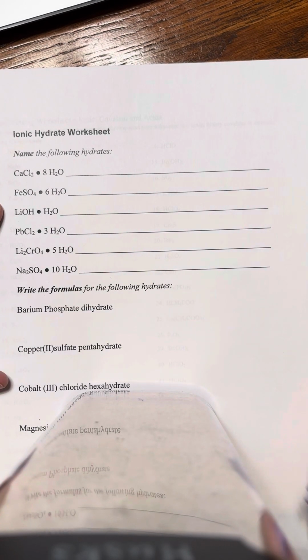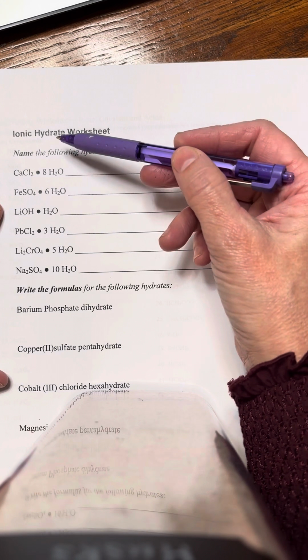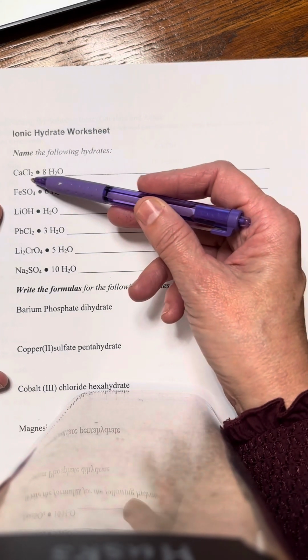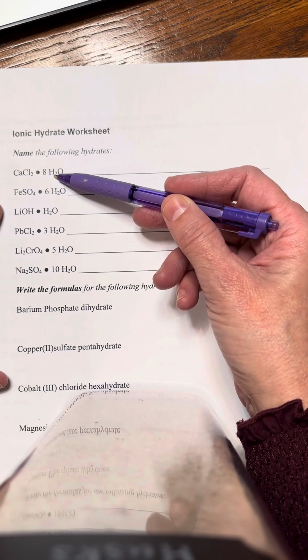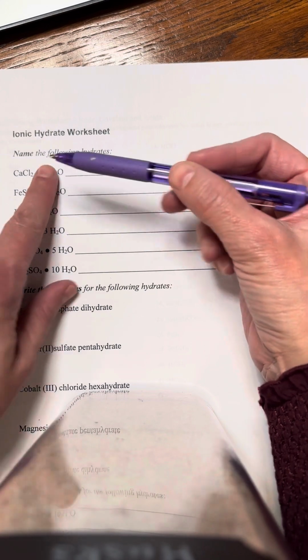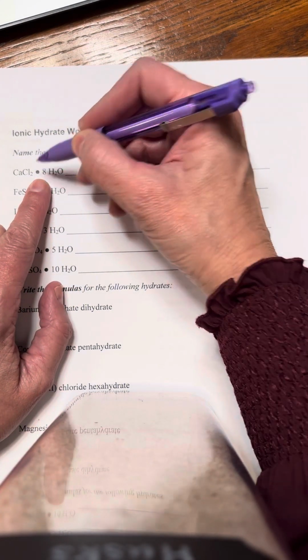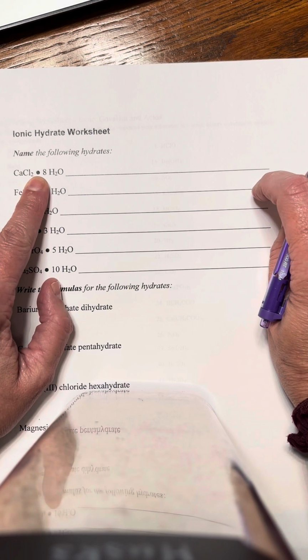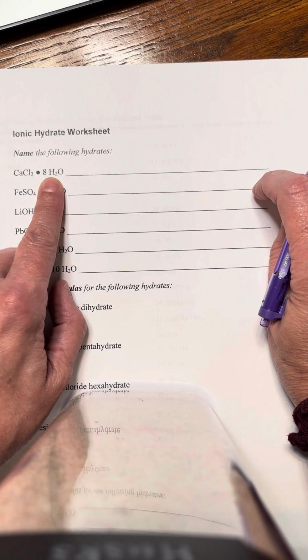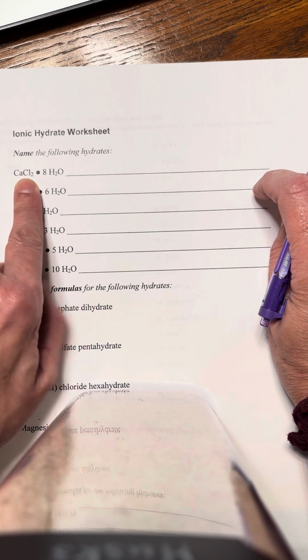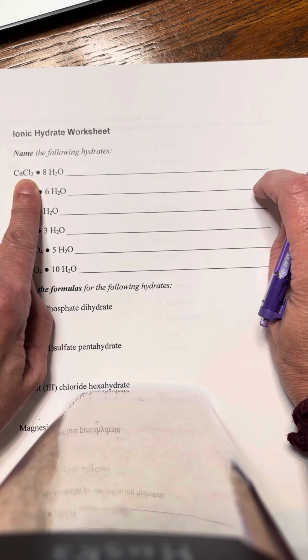All right, the next thing we're going to talk about today is how to name compounds that are called hydrates. Hydrates are ionic compounds that have water molecules attached. So the way that we indicate that is with this big dot. We have a formula for an ionic compound and then a big dot, which basically is telling us we're about to attach some water. And in this particular first example, we've got 8 water molecules that are attached to this ionic compound.